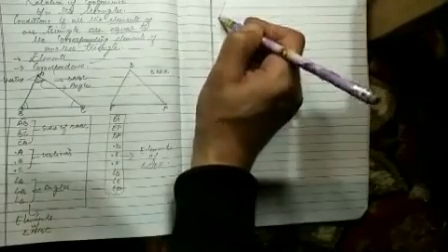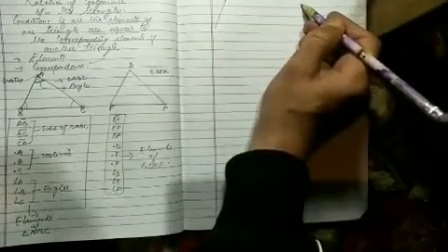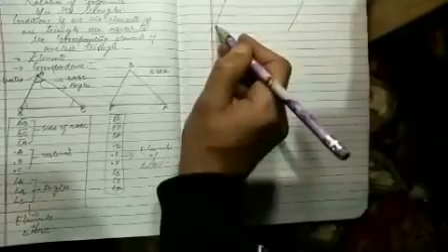Now moving on to the correspondence between the elements. As you can see in these two triangles, side AB and side DE go along the same direction.